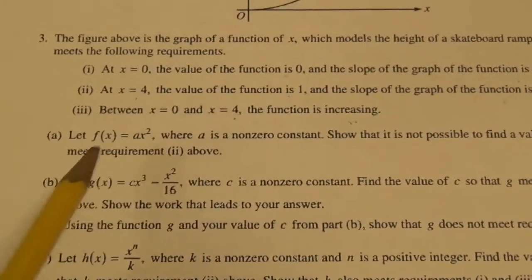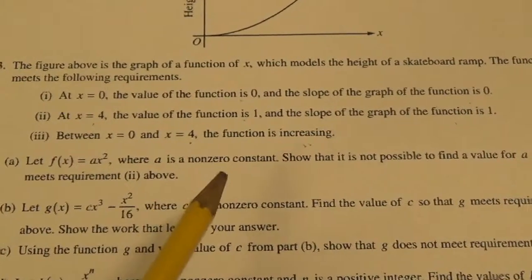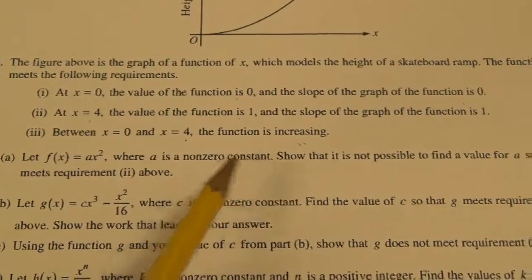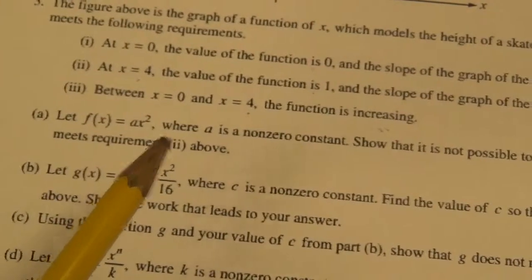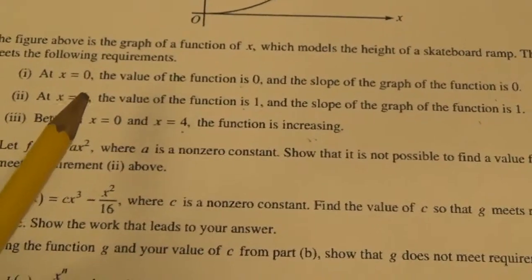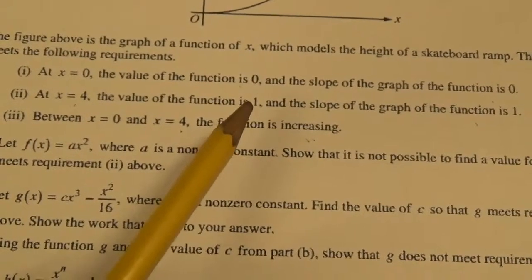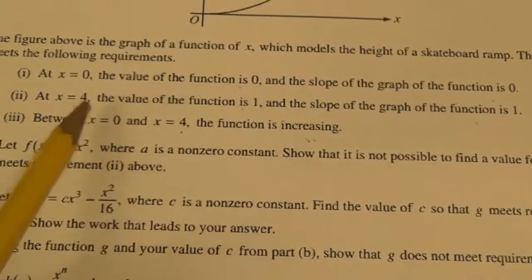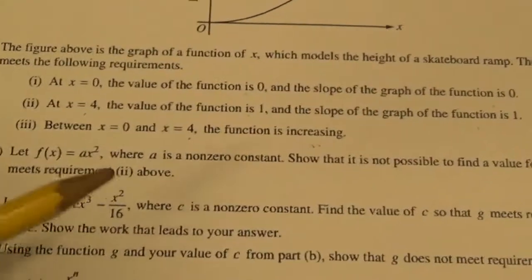Now let's take a look at part A. Part A says let f of x equal a x squared, where a is a non-zero constant. That means a could be just a positive number or a negative number, it could be a fraction, but it's not 0. Show that it's not possible to find a value for a so that f meets requirement 2 above. So we want to prove that it's impossible to plug in 4 to this function and get 1 as our answer, but then plug 4 into the derivative function and get 1 as our answer using the same value of a. Let me show you what I mean.